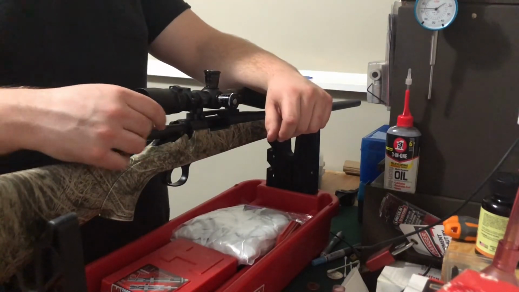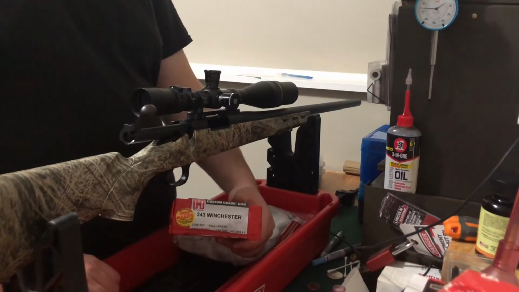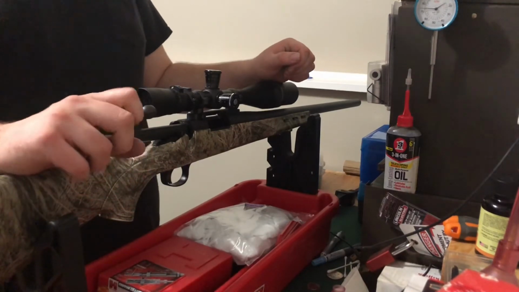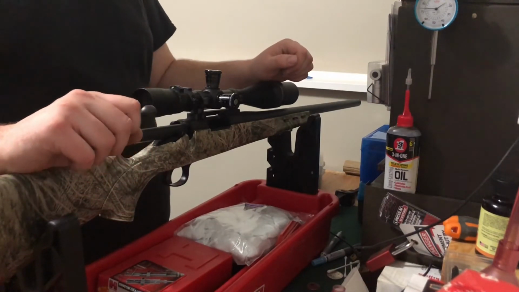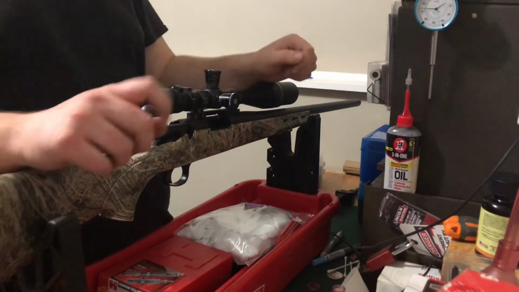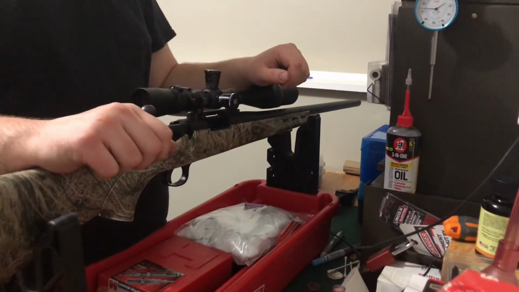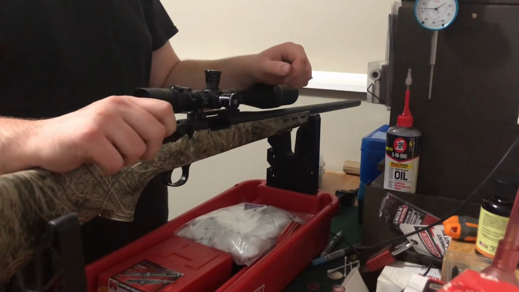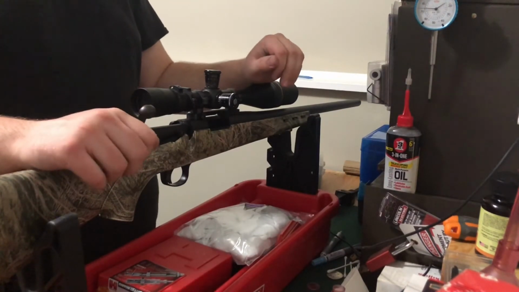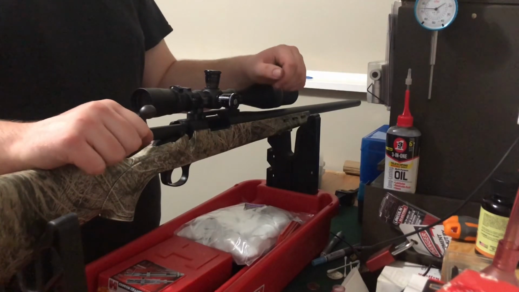For dies, I'm just using a standard Hornady 2 die set. Nothing special. I did add their micrometer adjustable top. It is not needed. The factory Hornady dies come with a little adjustable top that spins around, but there are no markings indicating how much a quarter turn is or whatever. Those dies like that will work. You don't have to have a micrometer adjustable top. It just makes it way faster and less tedious.